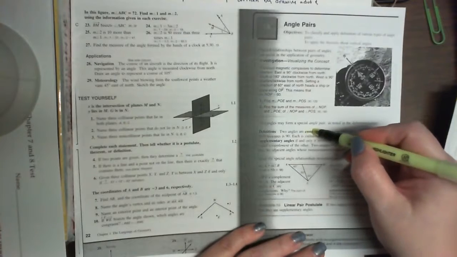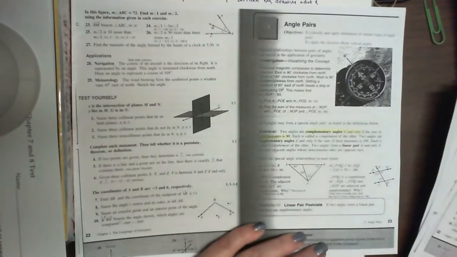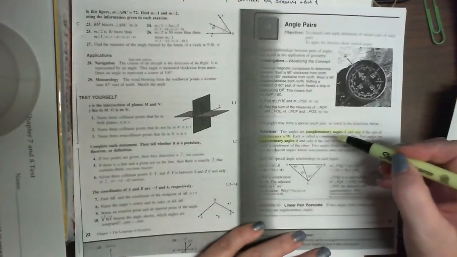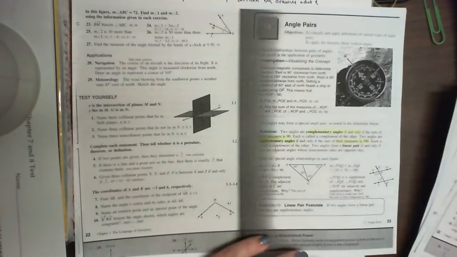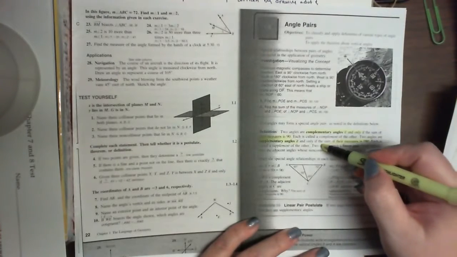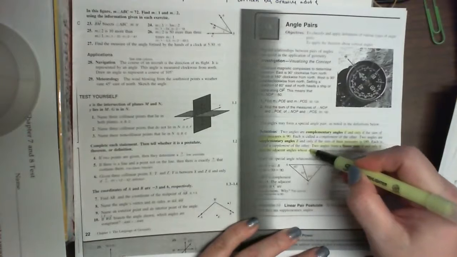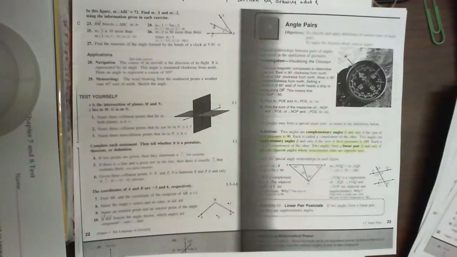All right, so first we got some definitions. They've got one about complementary angles, if and only if their sum's measure is 90. And then they've got one about supplementary angles, if and only if their sum's measure is 180. And then they talk about linear pairs. Two angles form a linear pair if and only if they are adjacent angles whose non-common sides are opposite rays.